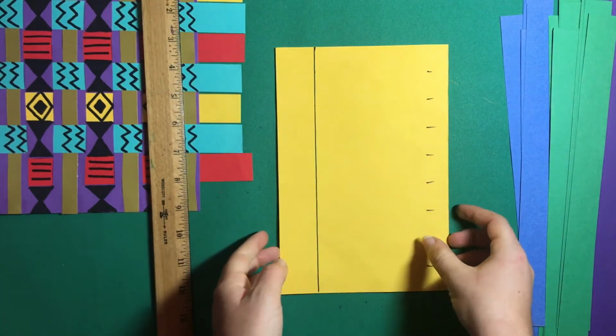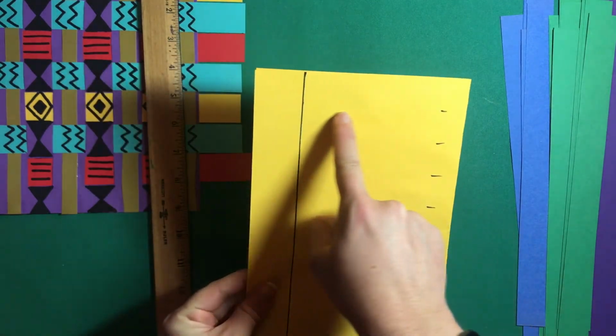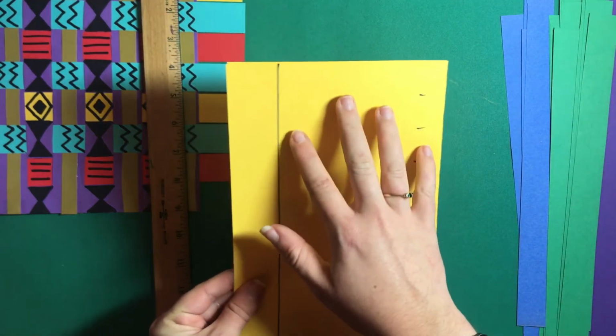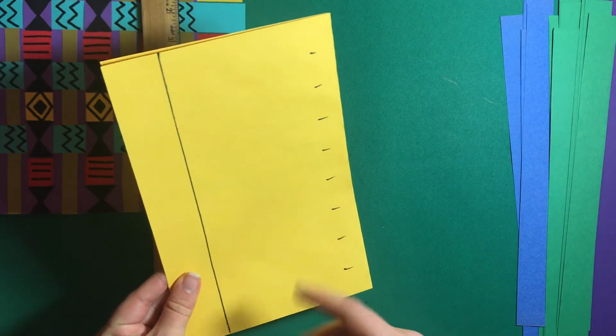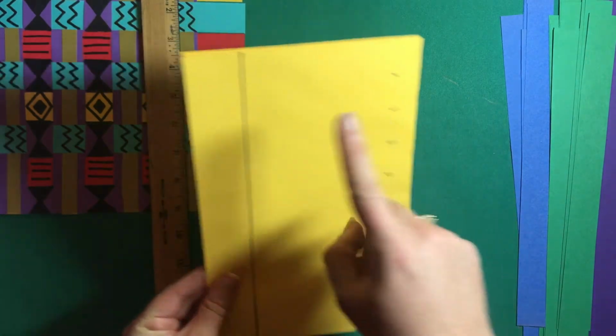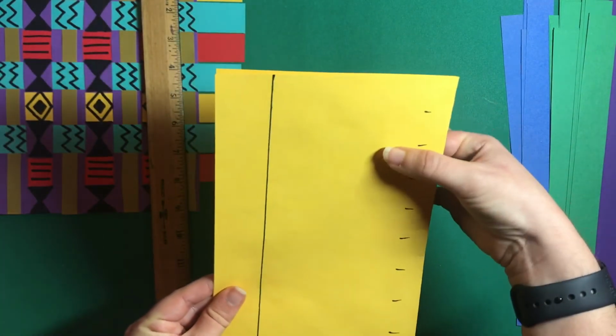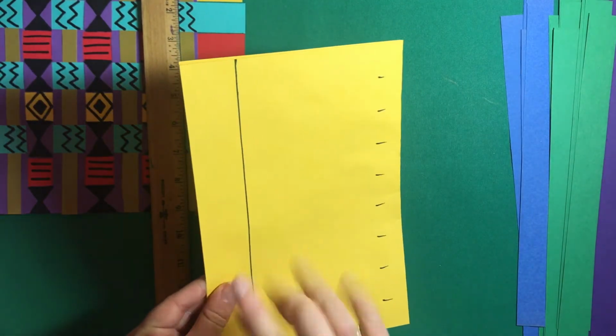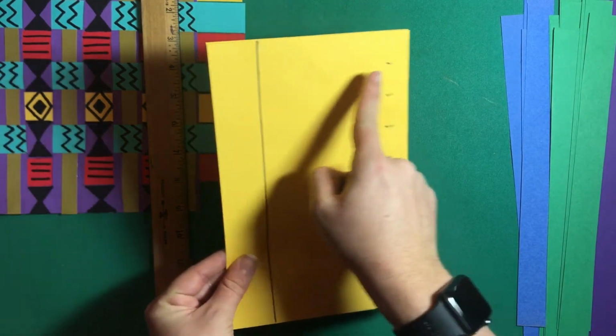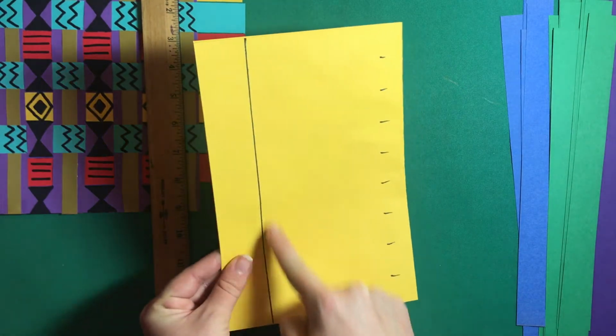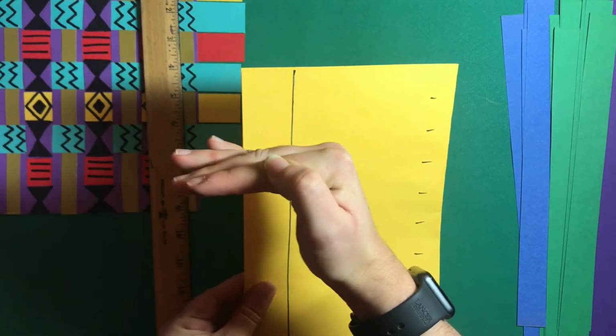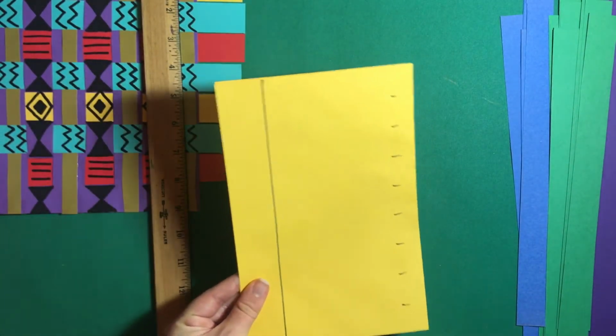Now, just so you know, what's going to happen is when we cut across, we're going to stop at this line, and it's going to start to look almost like an open rib cage. You're going to see stripes with space in between, and this is going to stay intact. We're not going to cut all the way across. We made this line so that no more cutting is going to go past that line.